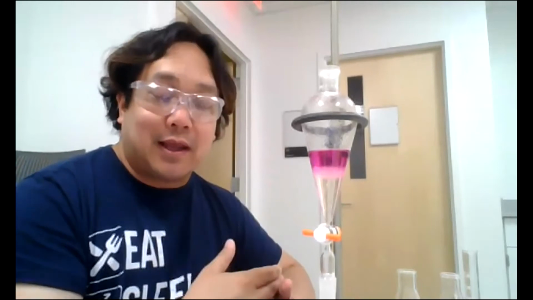Now you could say the layers are water and cyclohexane, or you can say the layers are aqueous and organic. Okay, the layers are not going to switch places. So if your organic layer is less dense at the beginning, it's going to be less dense at the end, no matter if anything is dissolved in it or not.